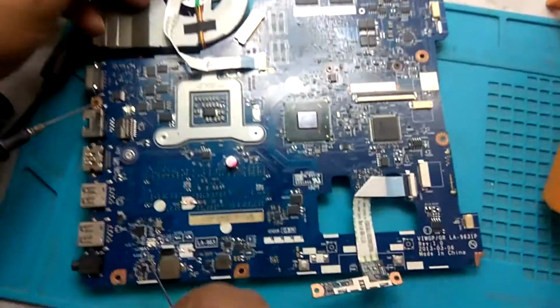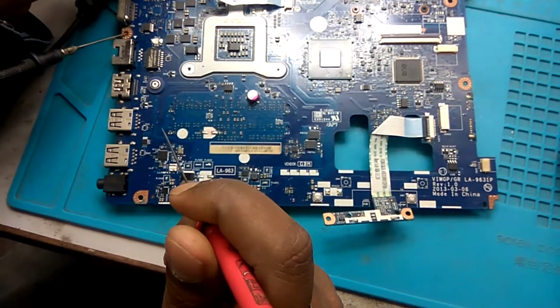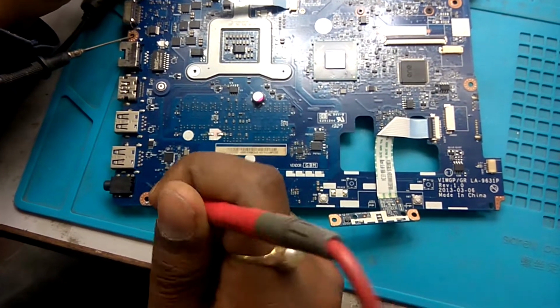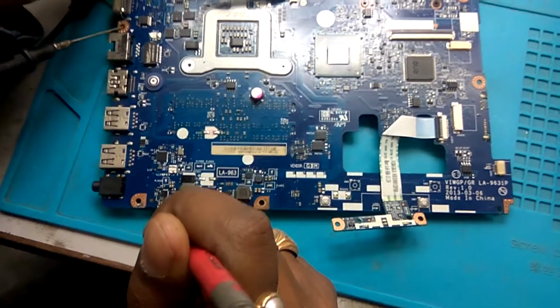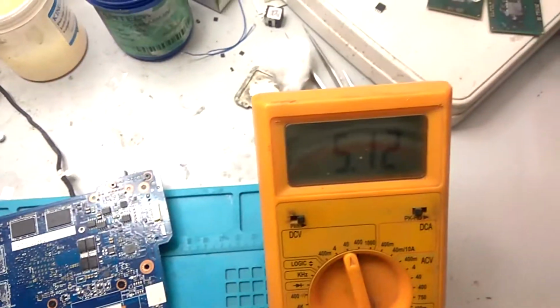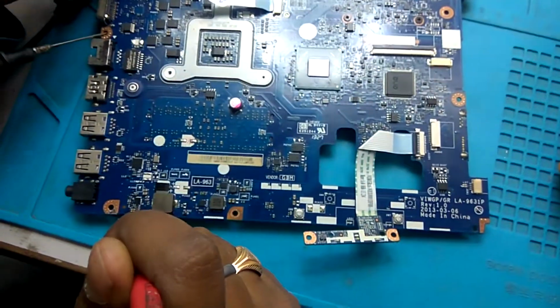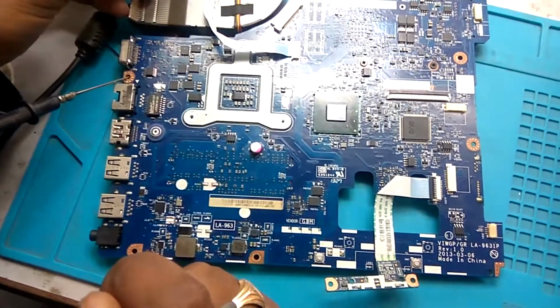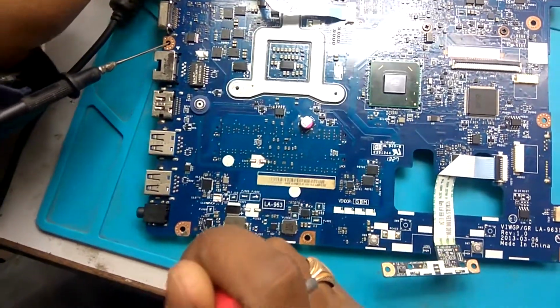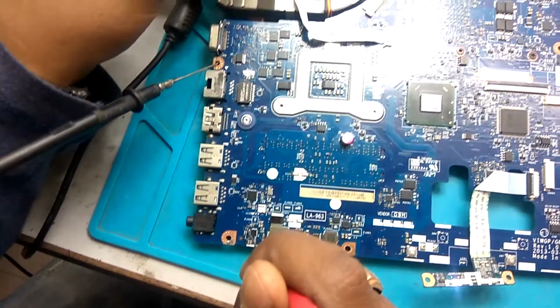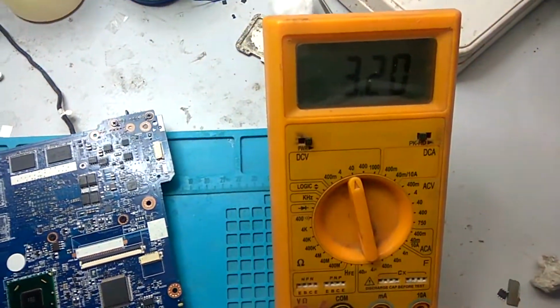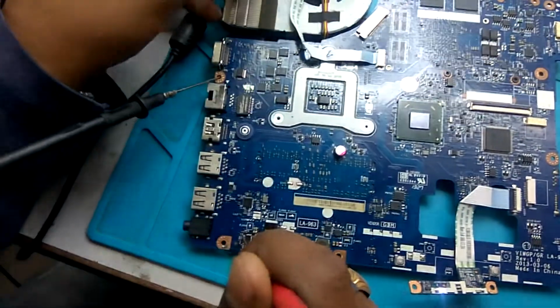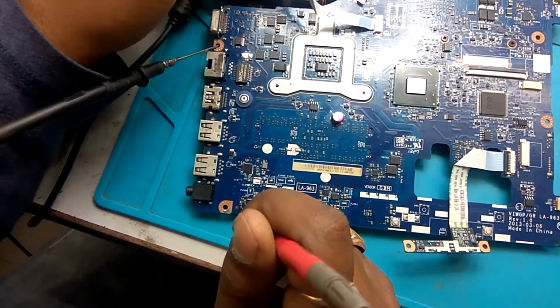Now pin number 11 and 12 supply. Pin number 11, you can see here 5 volt is okay, and pin number 12 is also okay, 5 volt. Now check pin number 7 and pin number 8. Pin number 7 is connected with a PF. Now switch on, you can see 3 volt is here. After pressing the power switch, 3 volt is okay on pin number 7.